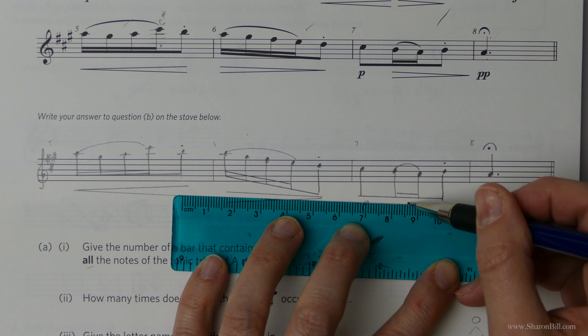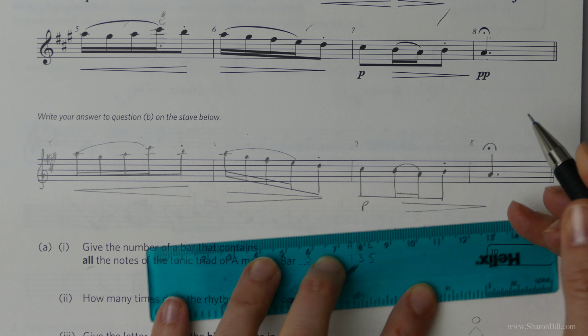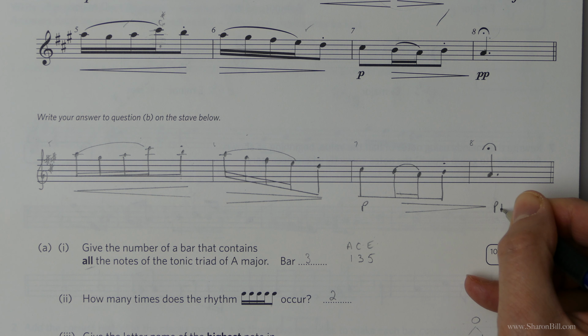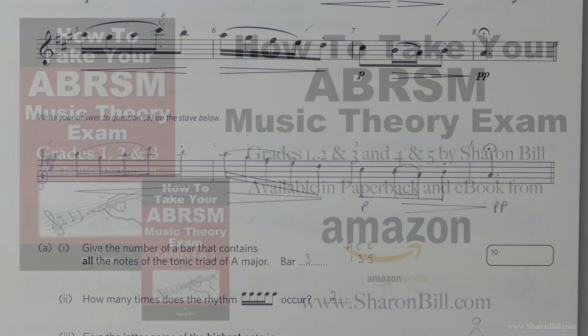I always think that sounds more clumsy than diminuendo. Means the same thing though. To pianissimo, the PP, meaning very quiet. And I think that's it. Let's just check through. That's the end of that question, and that's the end of that exam paper.